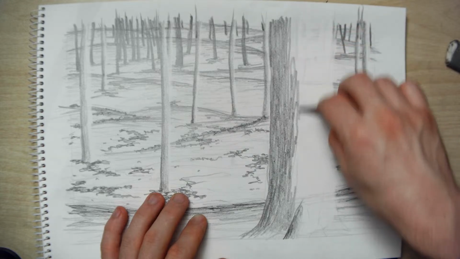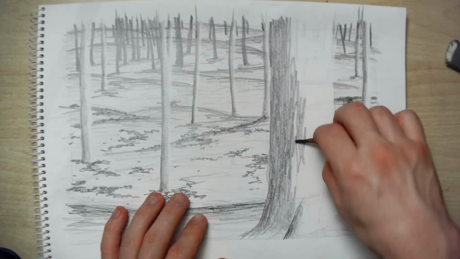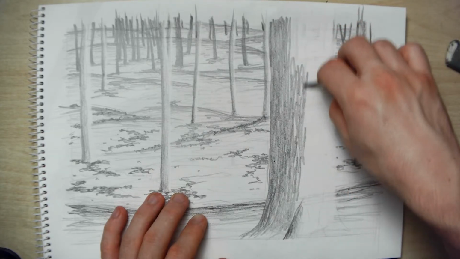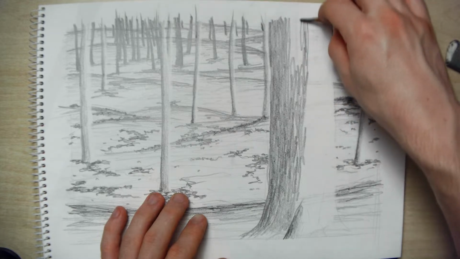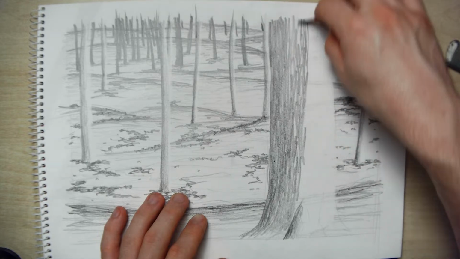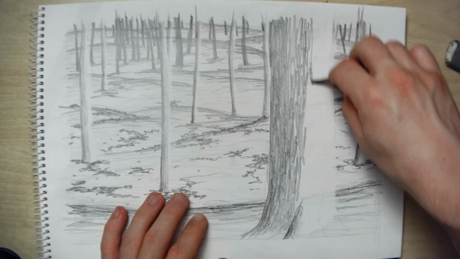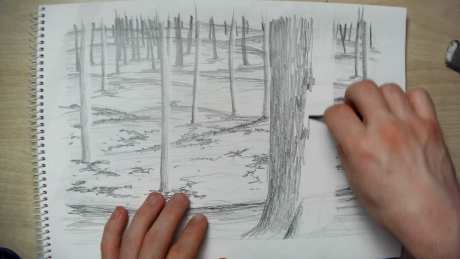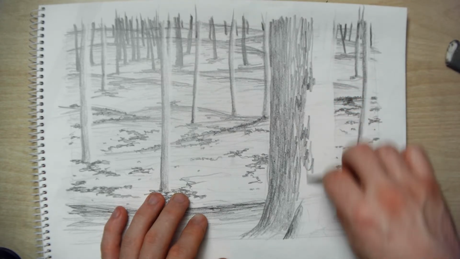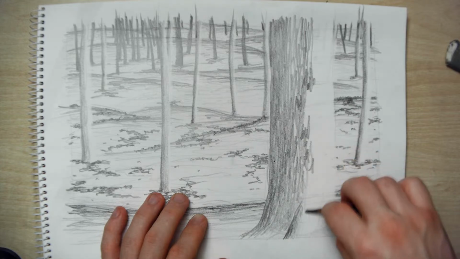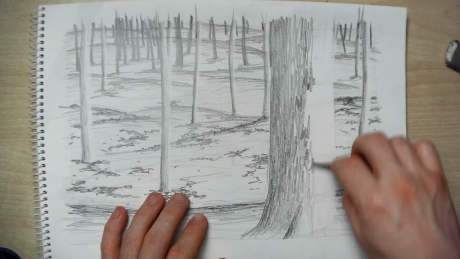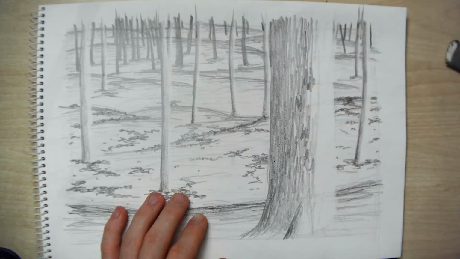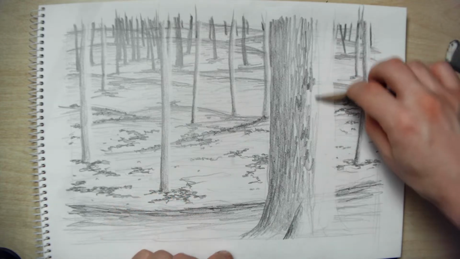Right here in the middle, I'm going to leave some more areas blank. Start and create those mid values. Maybe get some more structure in there like this. Okay. That should be enough for the lights.